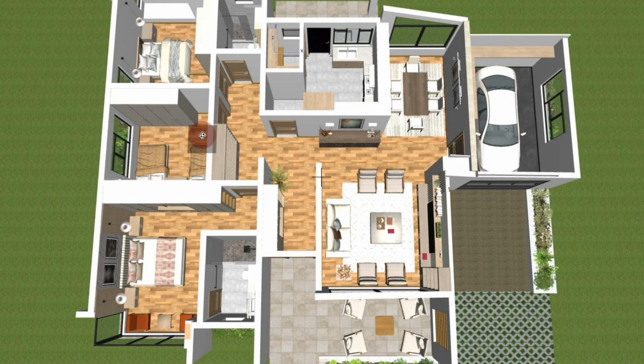That can fit 2 4x6 beds. And as you go further down, you go into this other bedroom here. It also has a corner window with some corner seating. And then this bathroom here is shared between these 2 bedrooms, and also acts as a cloakroom.